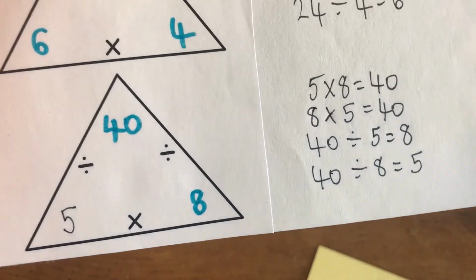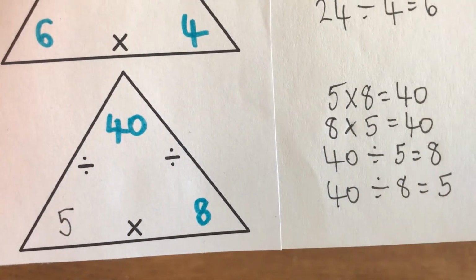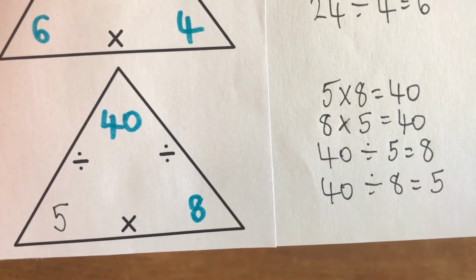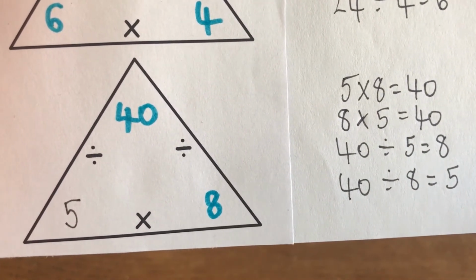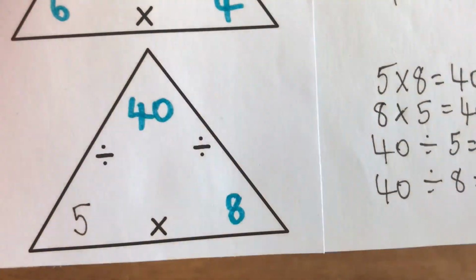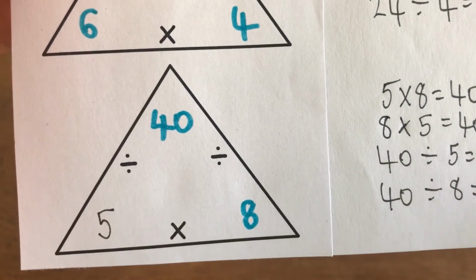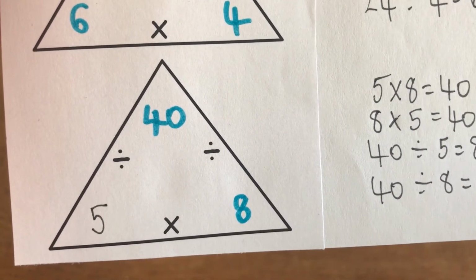So we've got 5 times 8 equals 40, 8 times 5 equals 40, 40 divided by 5 equals 8, 40 divided by 8 equals 5. Okay, that is a lot of fact family work for multiplication and division.